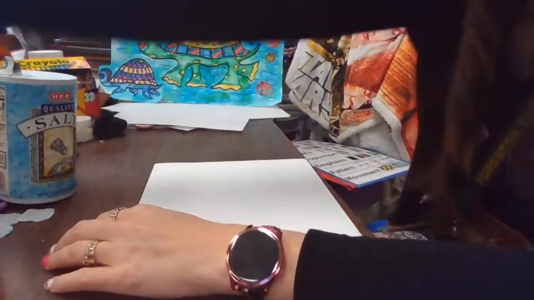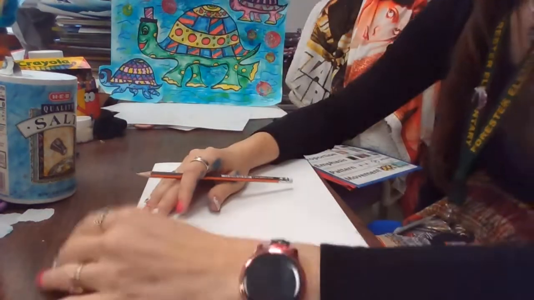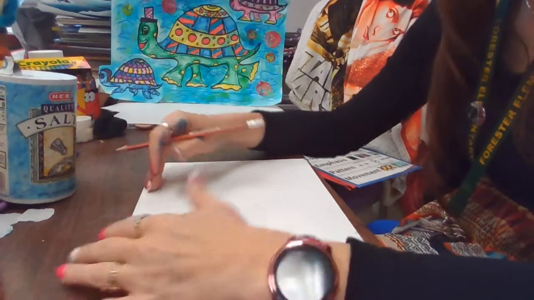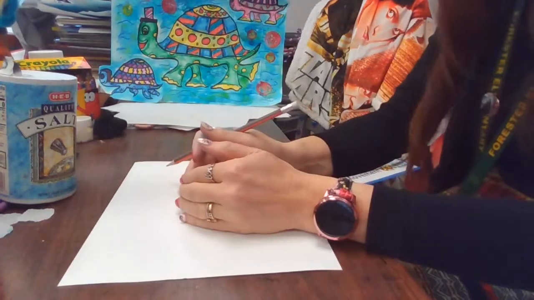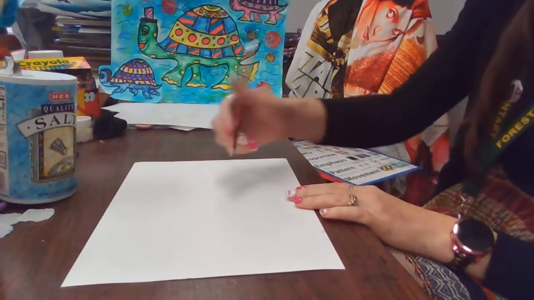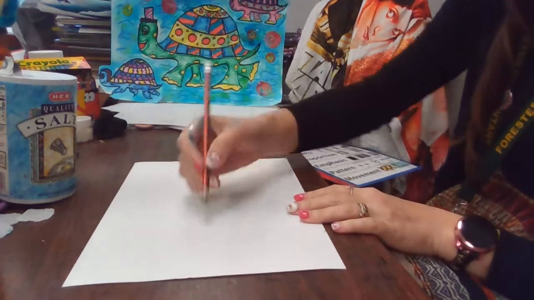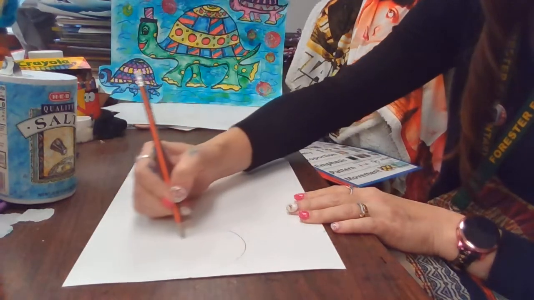So let me turn so you can see. So I'm going to take my paper, right? Okay, and I need a pencil. So I'm going to grab a pencil and I'm ready to go. Now I need your turtle to touch all 4 sides of your paper. So no teeny turtle in the middle where you've wasted the rest of your paper. So we're going to draw a large turtle. I think I want to start with his head over here so I can make sure I have space.